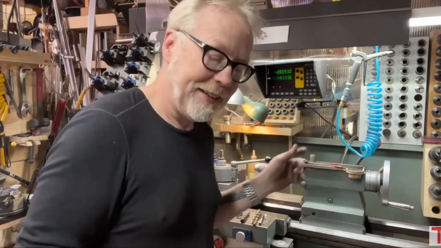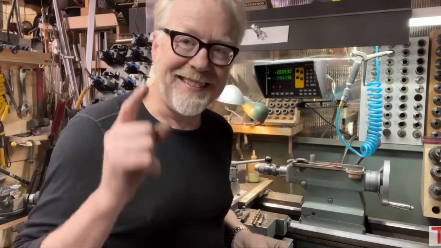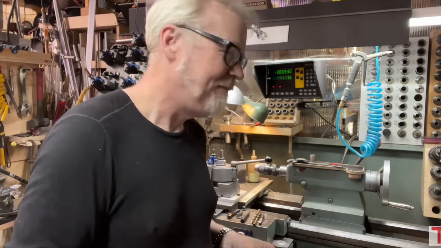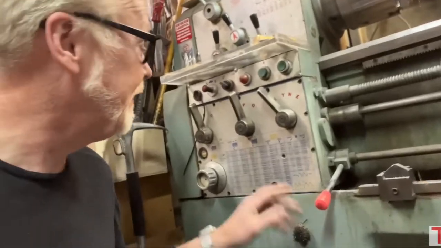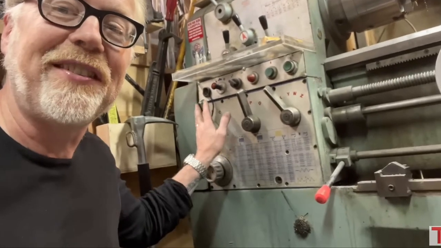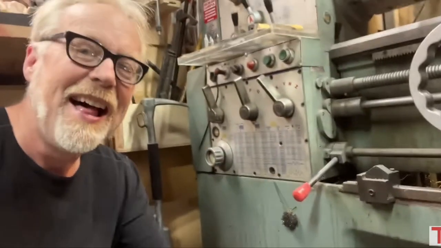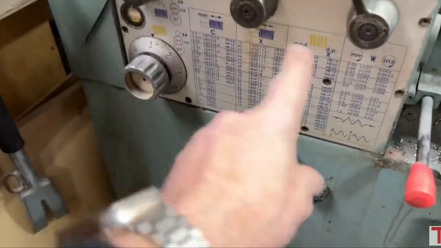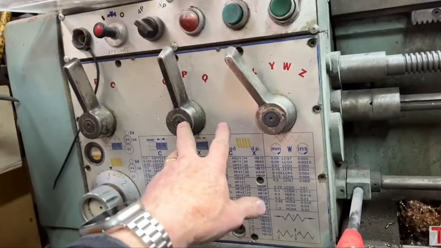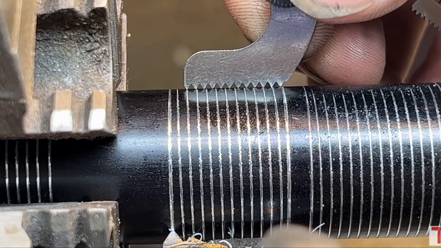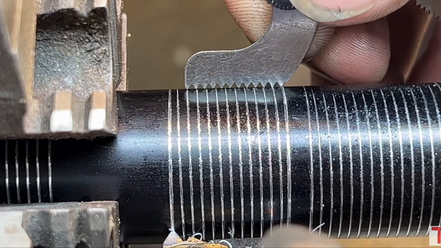And I've been attempting to single point 18 threads per inch. And I've been failing. This is the chart by which you adjust the threads, the pitches of cutting on your lathe. This whole thing is full of gears. In fact, this arrangement is effectively a kind of mechanical computer. Not on the money. Look at that.